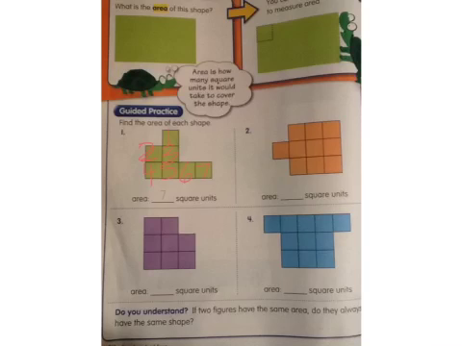So let's look at number 2. Let's see how many squares are inside the shape. 1, 2, 3, 4, 5, 6, 7, 8, 9, and 10. So the area of that shape would be 10 square units.